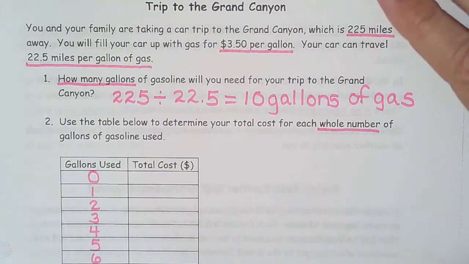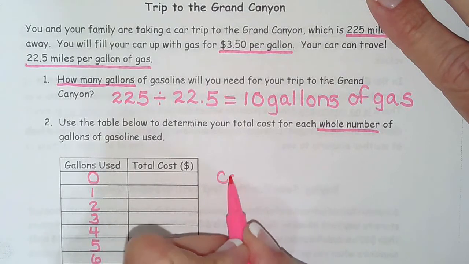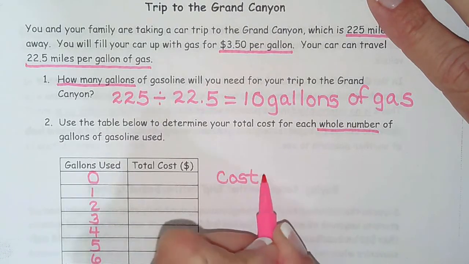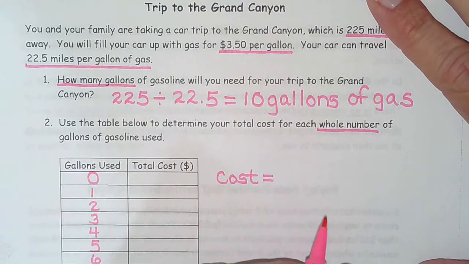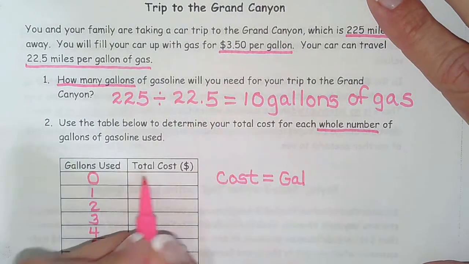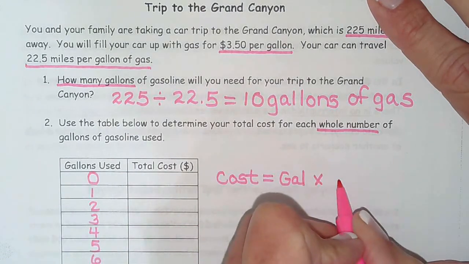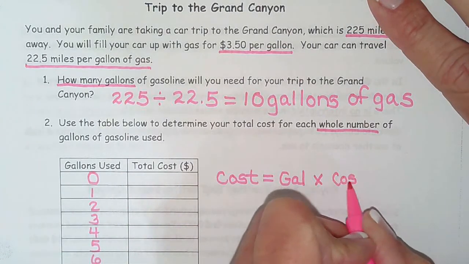So we need to be able to write an equation for this. The cost is going to equal the number of gallons, because this says total cost, times the cost per gallon, right?